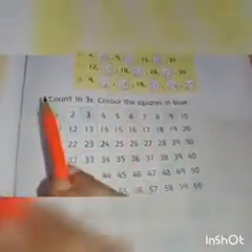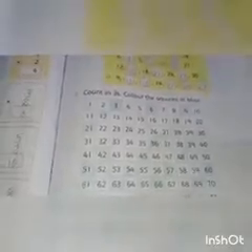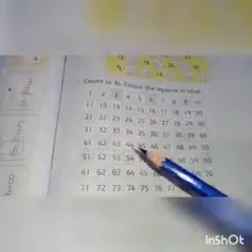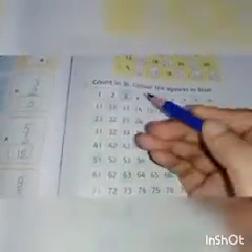Here we have question number 2. Count in threes. Color the squares in blue. Students, here we have the counting from 1 to 100. We are going to count in threes and color in blue. We are going to start from the number 1. We skip two numbers and mark the third one for blue coloring.